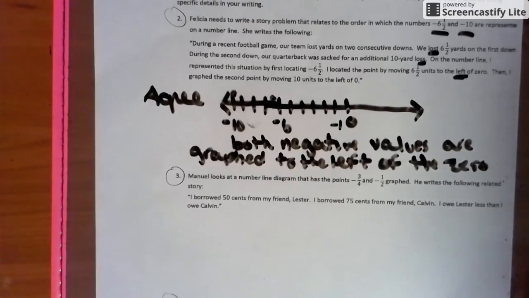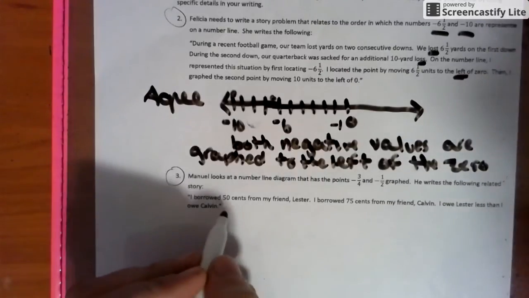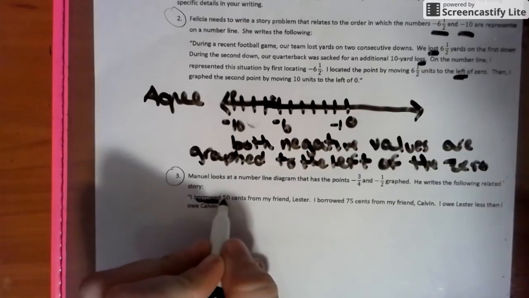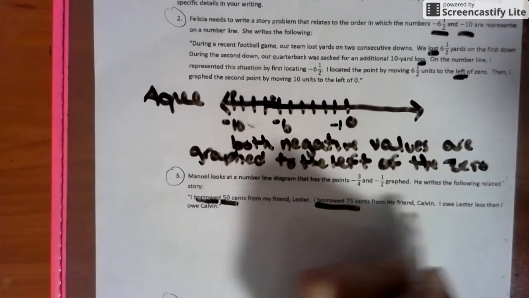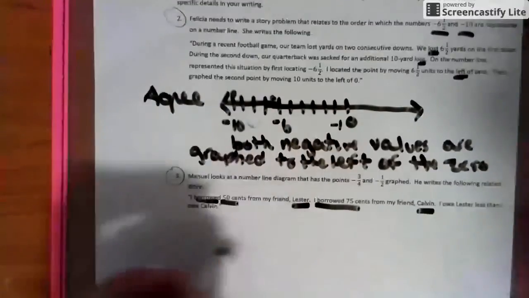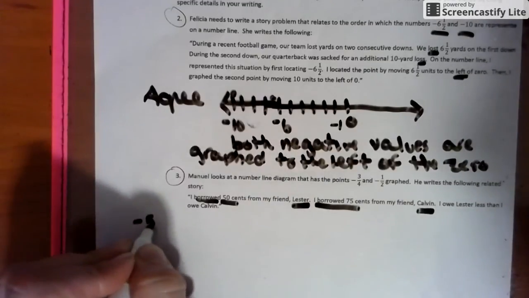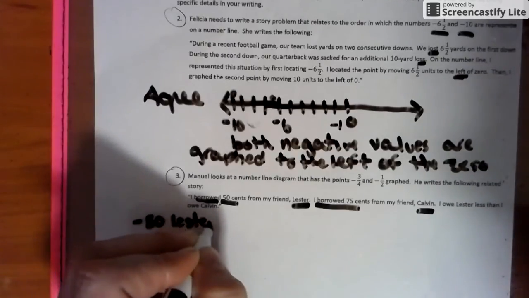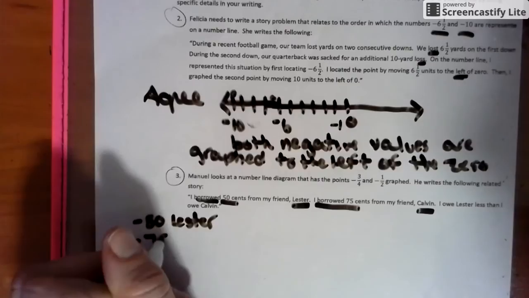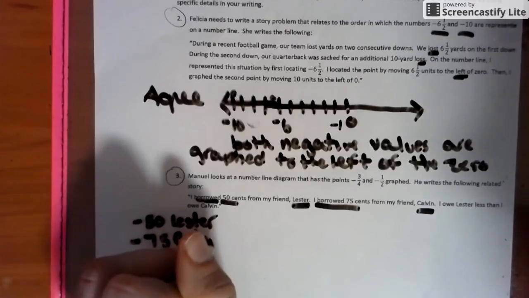I borrowed 75 cents from my friend Calvin. I owe Lester less than I owe Calvin. Okay, so we borrow. Borrow means we don't have, so this is a negative number, and I borrow 75 from Calvin, 50 from Lester. So you owe 50 cents to Lester, and you owe 75 to Calvin.